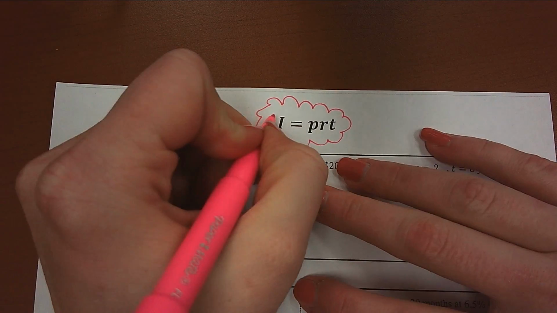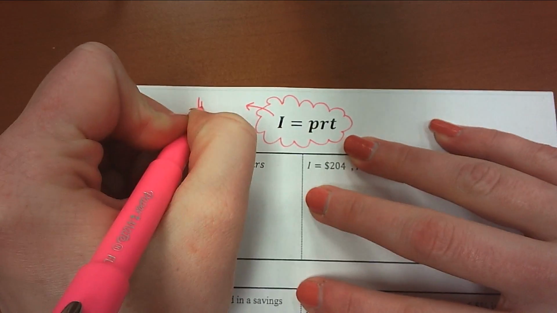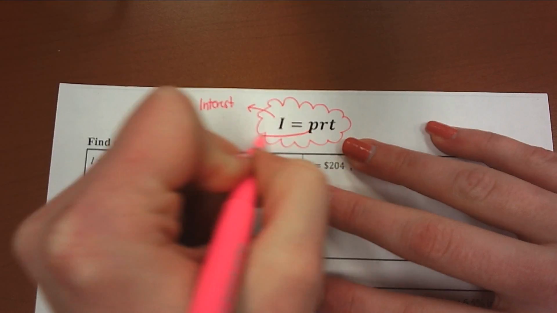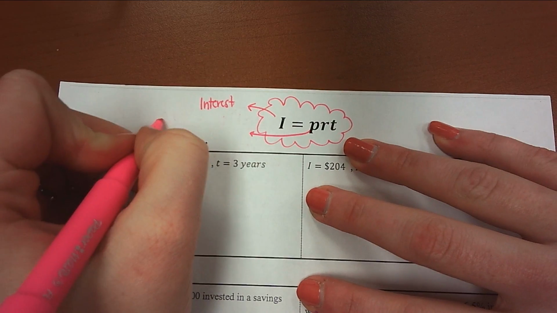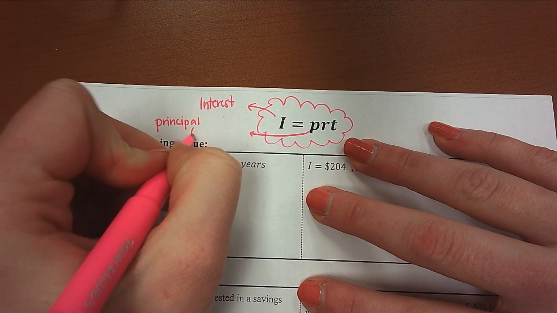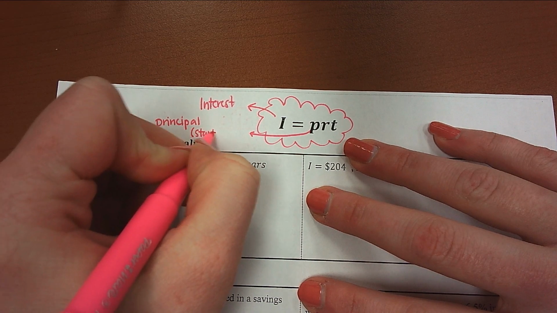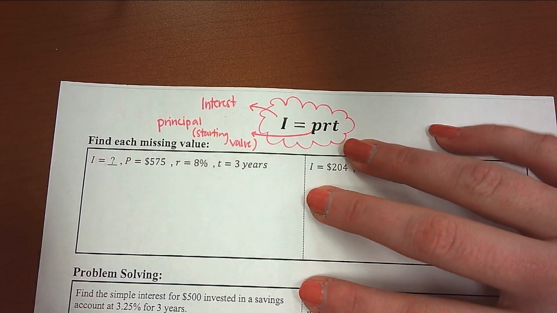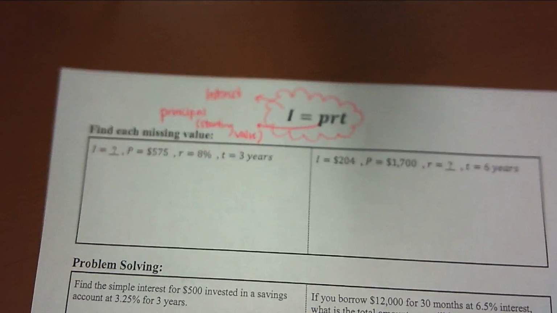So I is my interest. That's equal to my principal, which is my starting value. In our last example, that would have been the $4,000 that we started with.